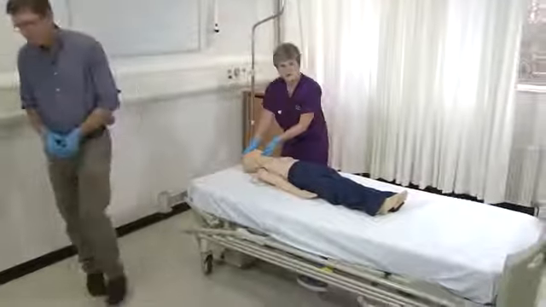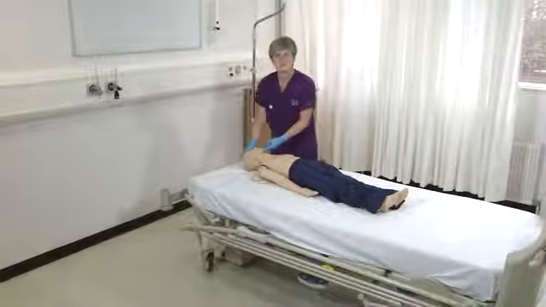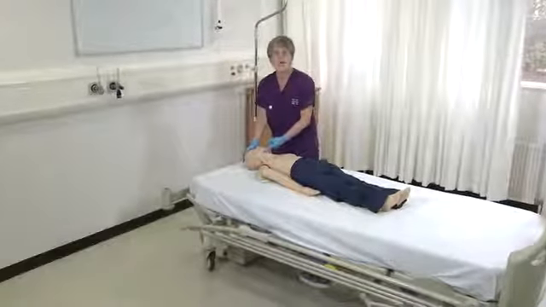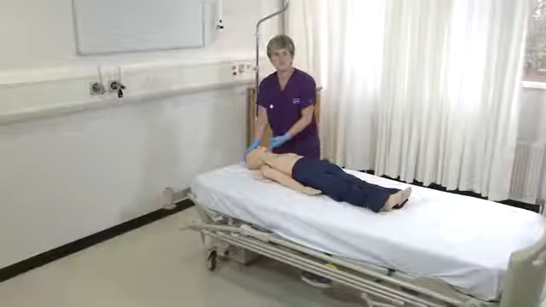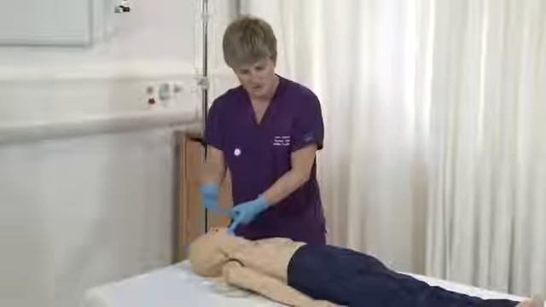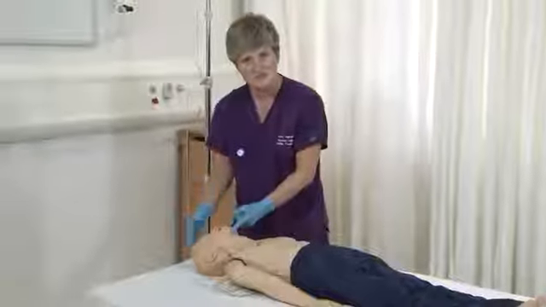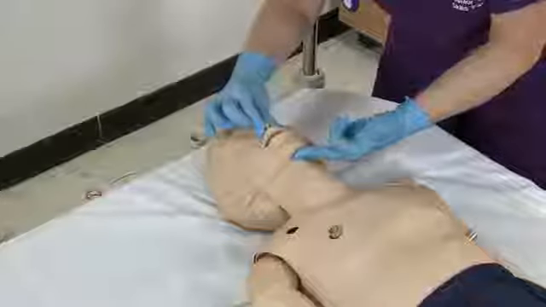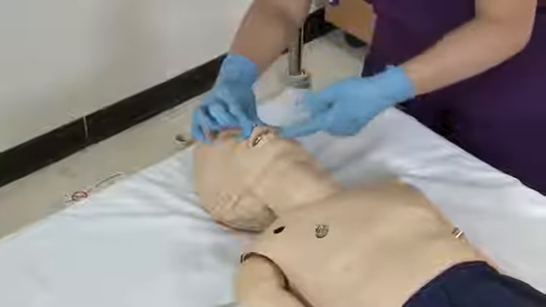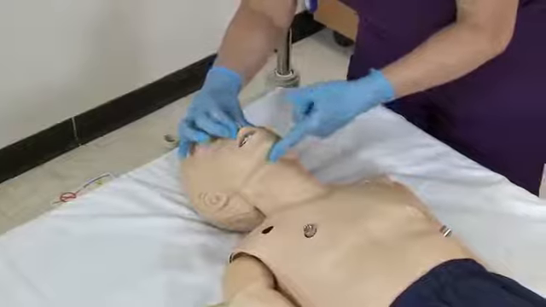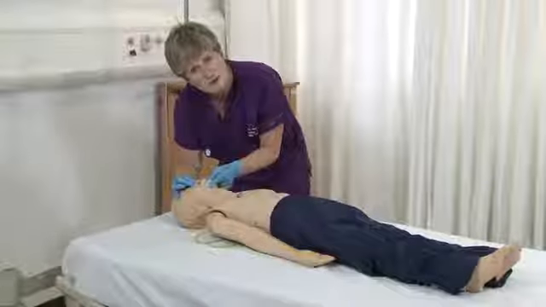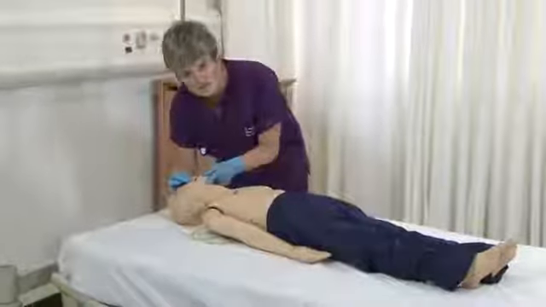Thank you. While Jonathan's doing that, I will now deliver 5 rescue breaths, of which I want at least 2 to be effective. And by effective I mean you can see the chest rise and fall. I'm going to pinch the soft part of the child's nose. I'm going to put my mouth around the whole of their mouth, and I'm going to blow in just enough to make the chest rise and fall.